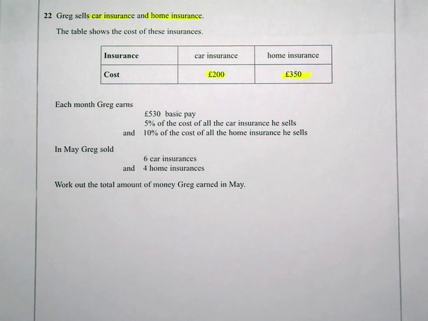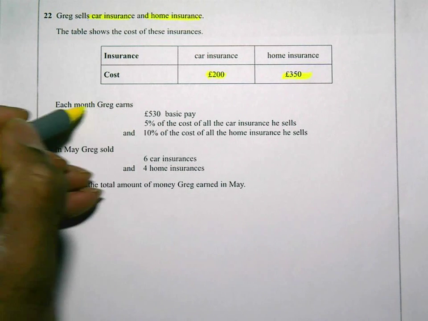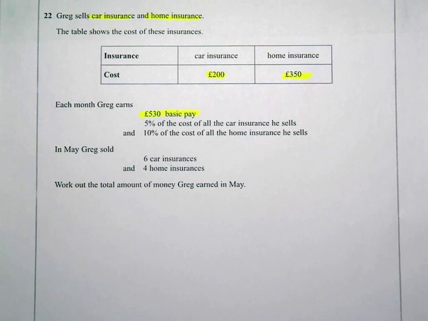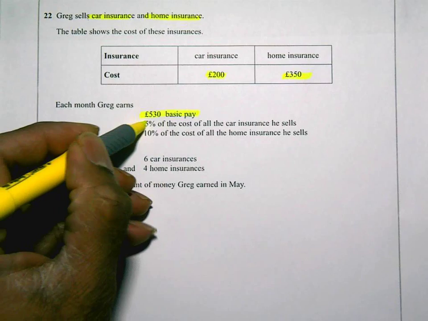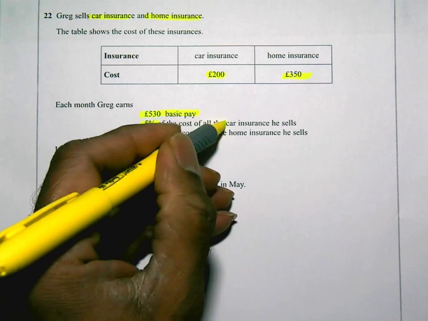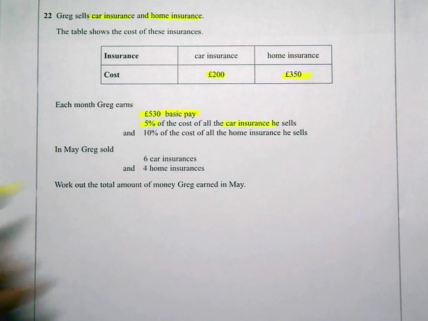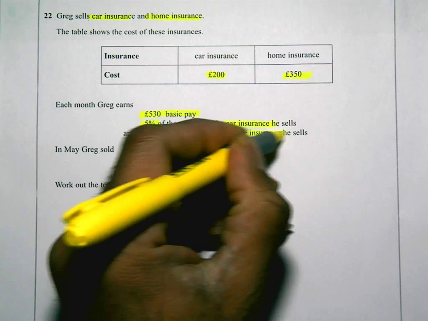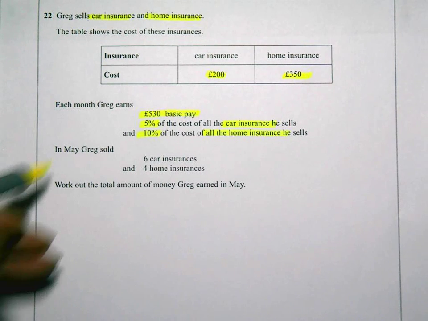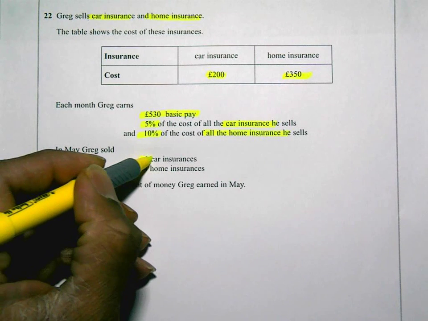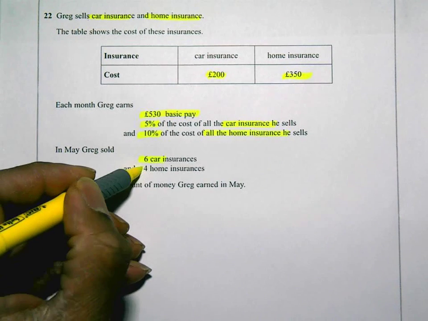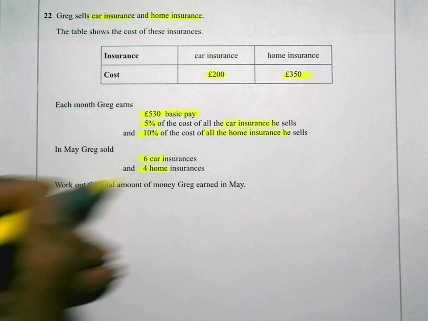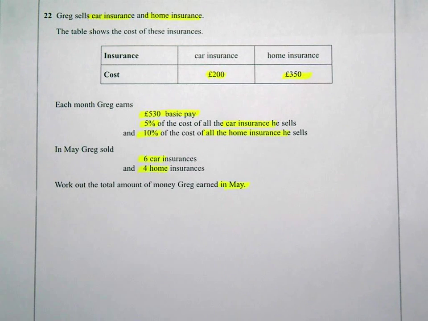Each month Greg earns £530 basic pay, and he gets 5% of the cost of all the car insurance he sells and 10% of the cost of all the home insurance that he sells. In May, Greg sold 6 car insurances and 4 home insurances. Work out the total amount of money that he earned in May.